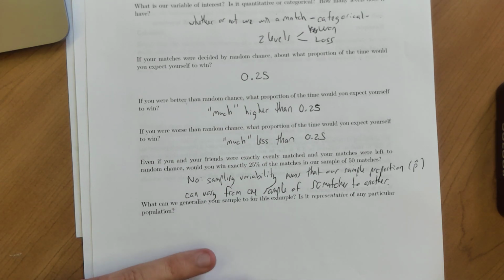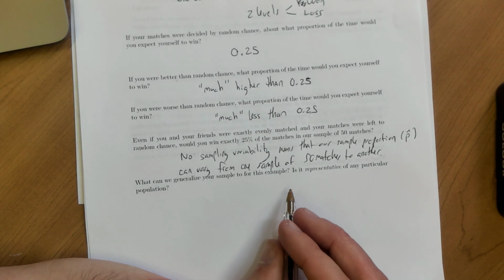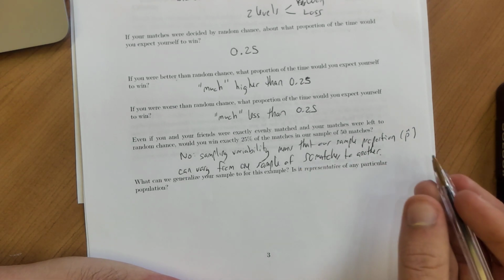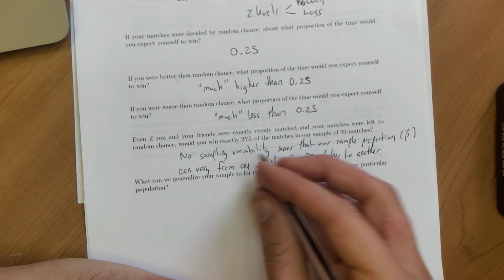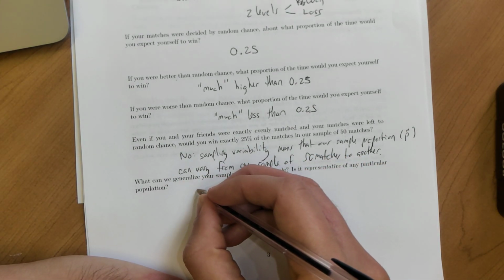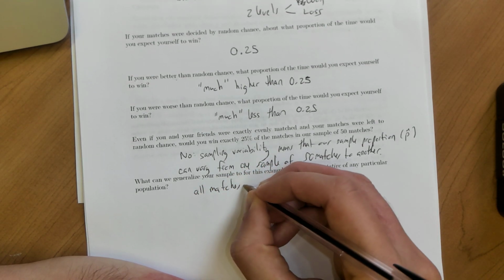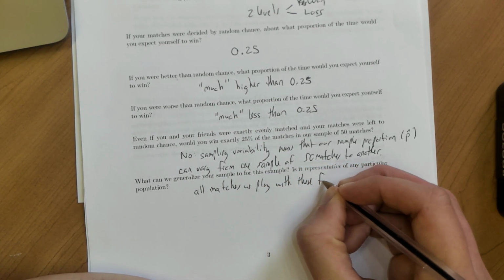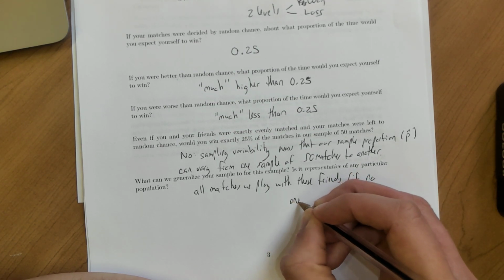All right, so one final kind of setup question is again asking us to think about stuff from section 1, thinking about what exactly our population is for this particular context. And we could think about our context or our population as maybe being all matches we play with these friends if no one improves.